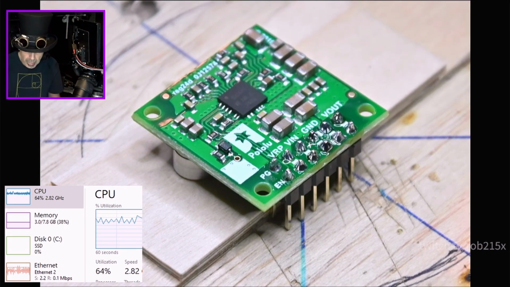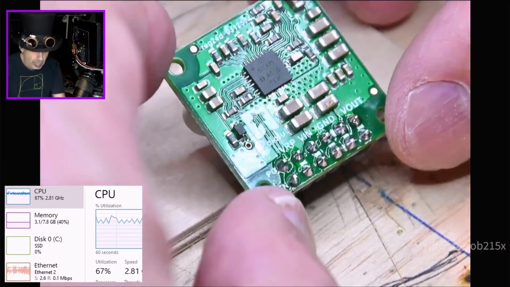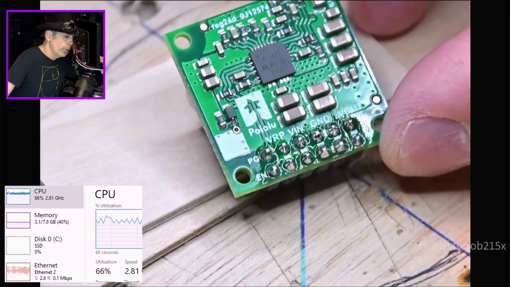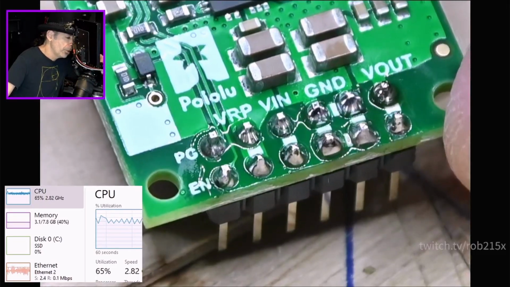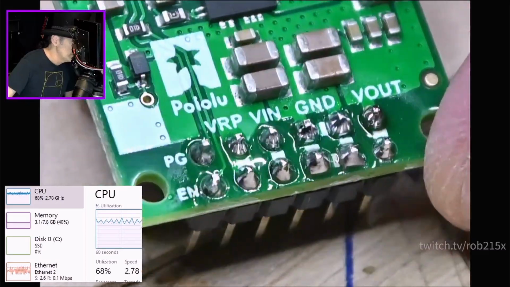You will kill the electronics on the board if you keep the heat on the connector forever. So you really want to get in and get out, and ensure that your solder connections are good. So here we go. Those look pretty good.